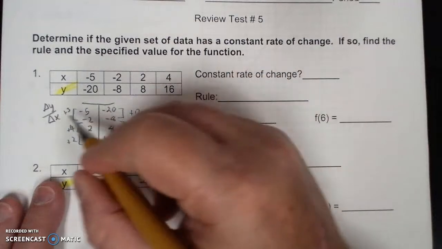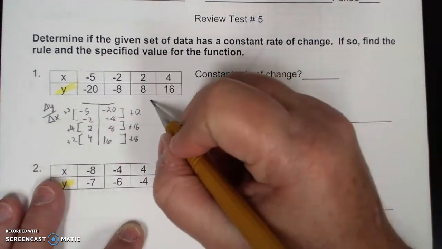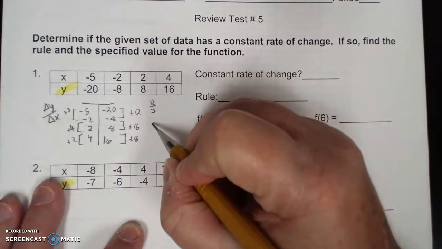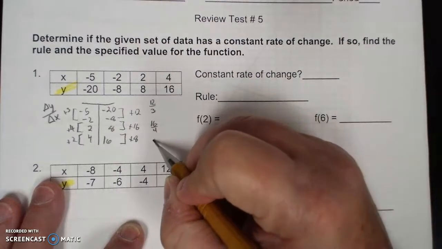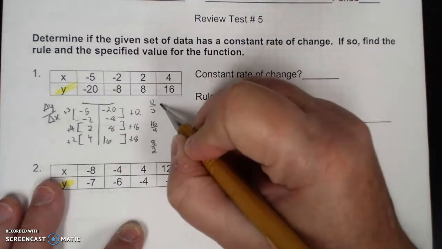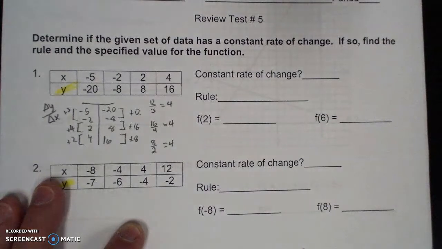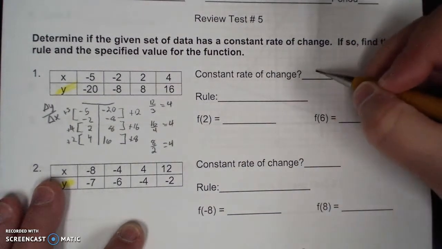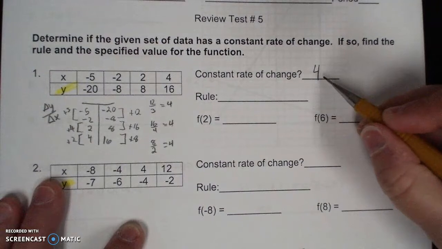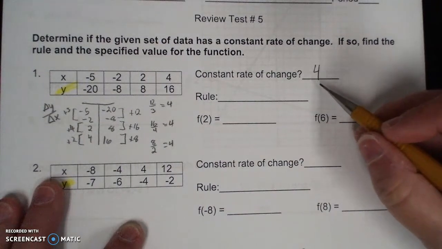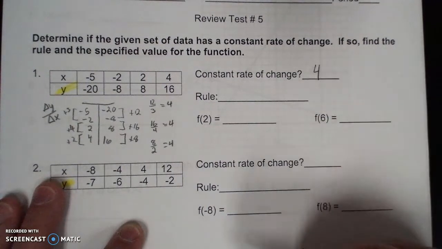And I put my y over x, which is 12 over 3, 16 over 4, and 8 over 2. That equals 4, that equals 4, that equals 4. So constant rate of change is 4. It's a number, no letters, no variables. Simplified fraction.